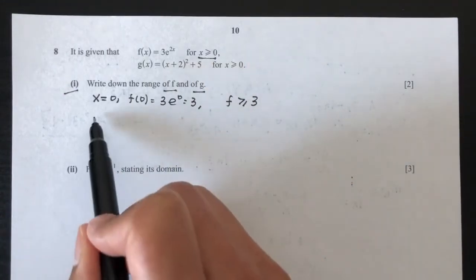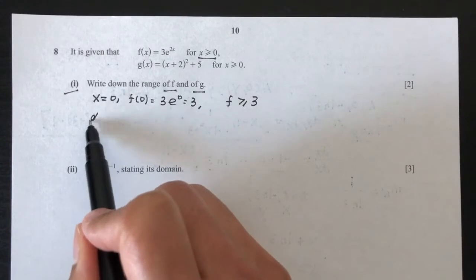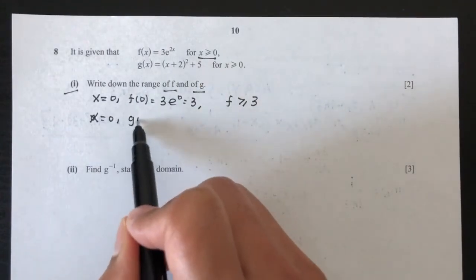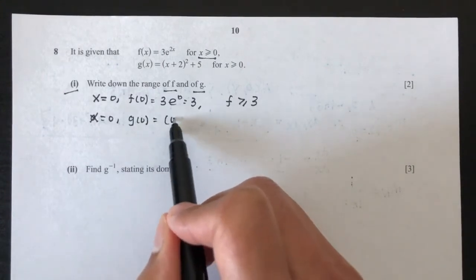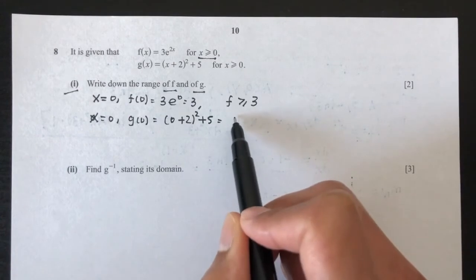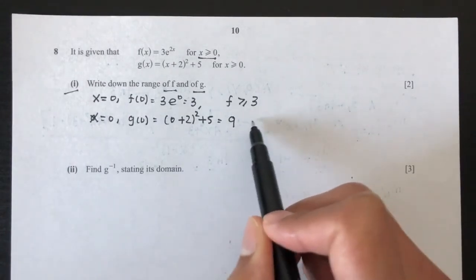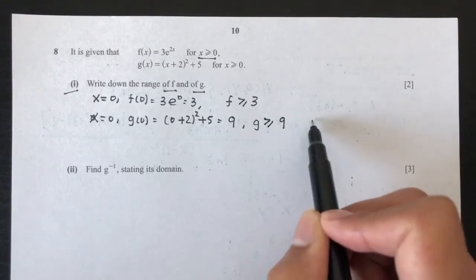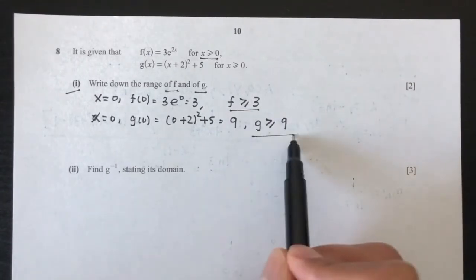It's the same thing here. We have x is equal to 0, for example. Then we have g of 0, that will be 0 plus 2 square plus 5, that is 9. So g is more or equal to 9. So these two are the range of f and g.